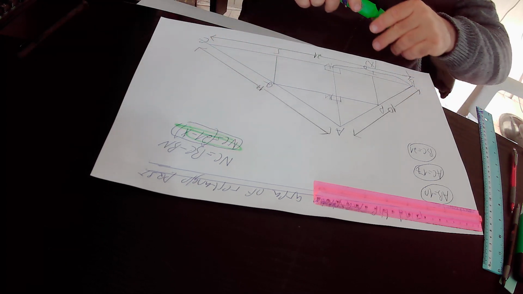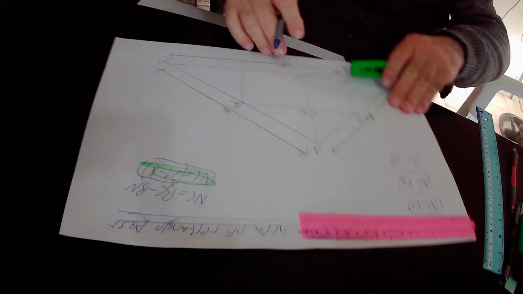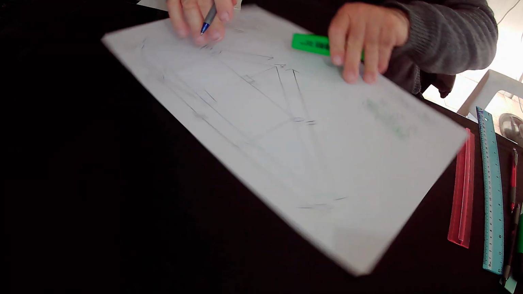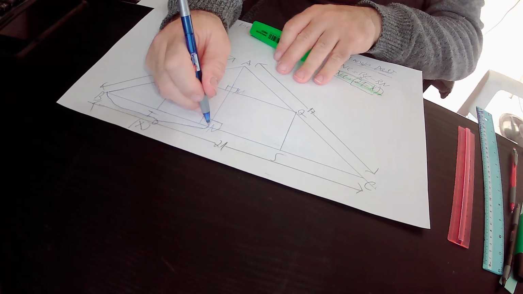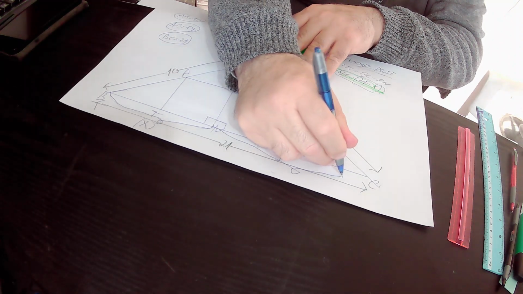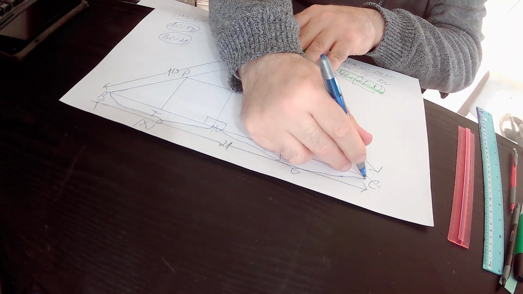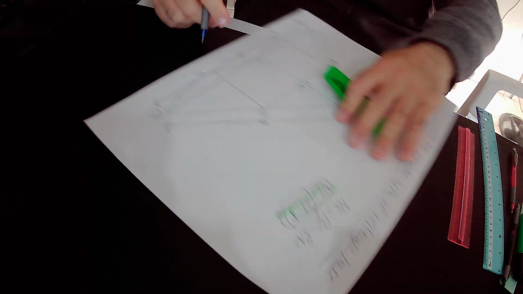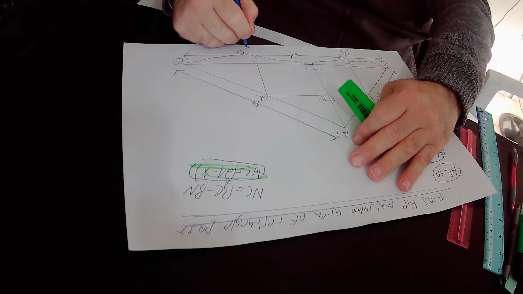So I write it down. NC equals 21 minus x units in its length.